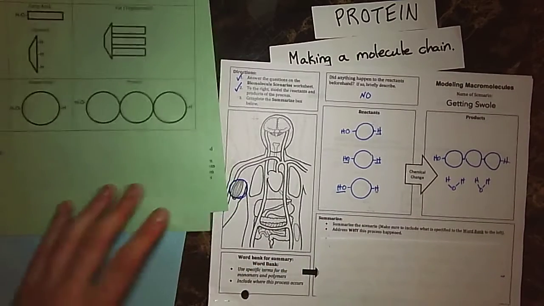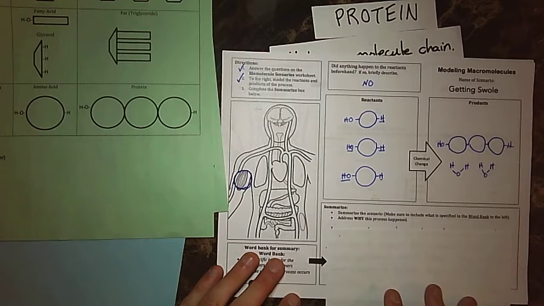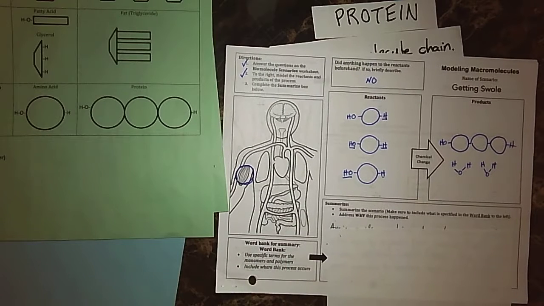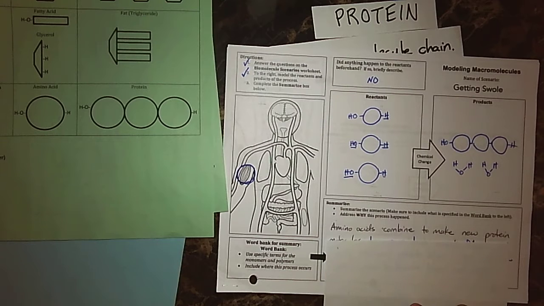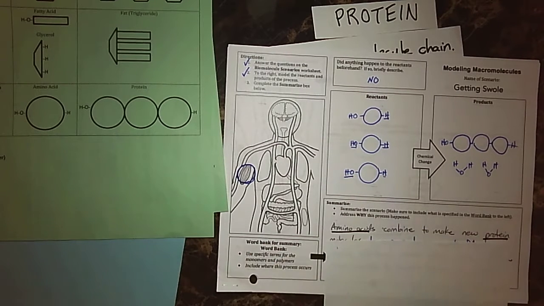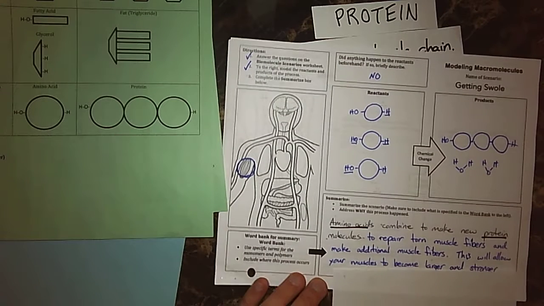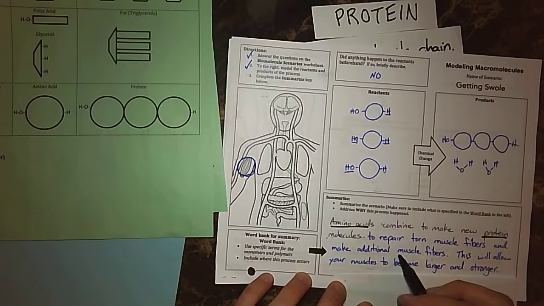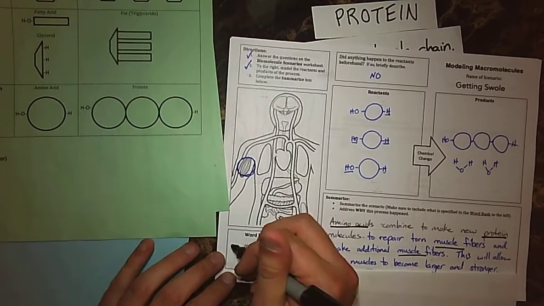Next thing I need to do is just kind of summarize everything that's happening as well as explain why this process is happening. And I'm also going to make sure that I have everything from my word bank. So I'm going to say that amino acids combine to make a new protein. I've used my specific monomer and polymer terminology for proteins, and then I just need to include where this process occurs. So here I'm referencing muscles, so I'm showing this is happening in the muscles. So I've hit these things.